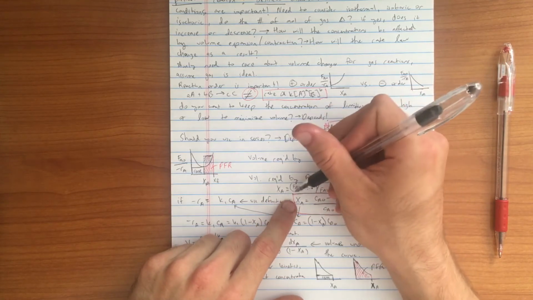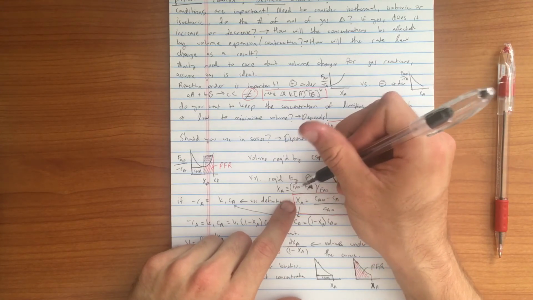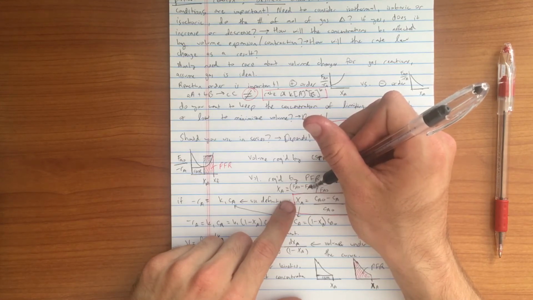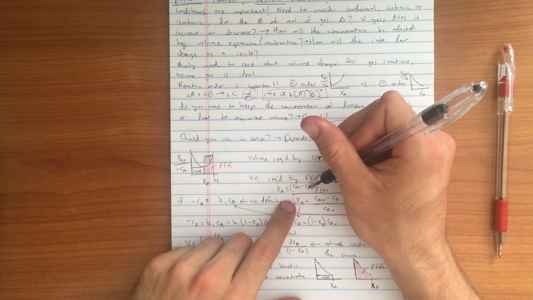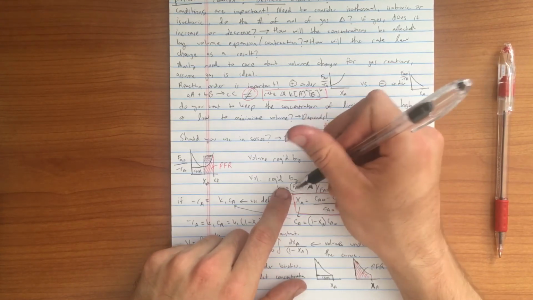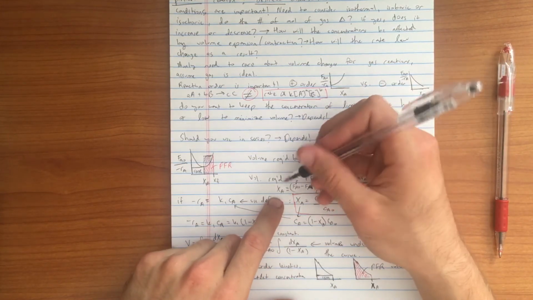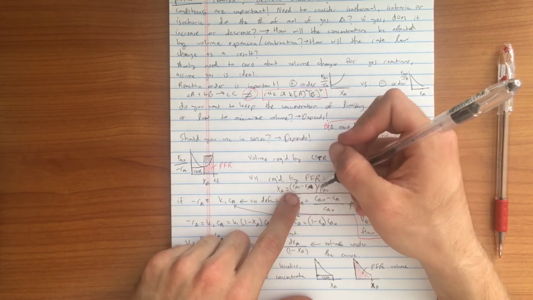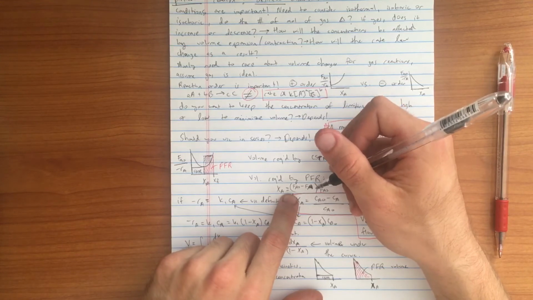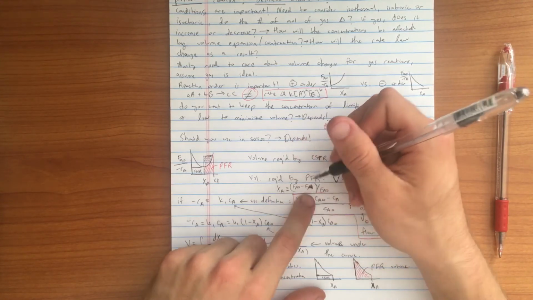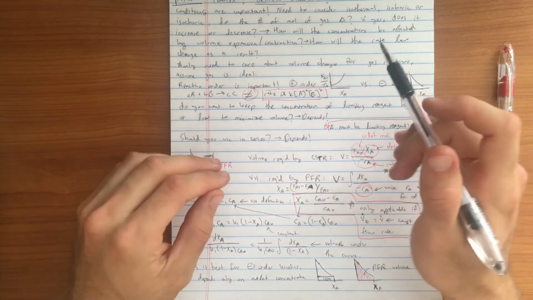If you didn't react any moles of A, your outlet molar flow rate would be equal to FA naught, so we would get 0 in the numerator. You would have 0 conversion. If we reacted 100% of the moles of A coming into our reactor, we would have no moles of A in our outlet here, and we would have a conversion equal to 1. So it's bounded between 0 and 1.